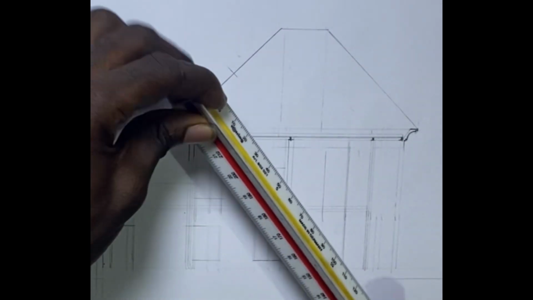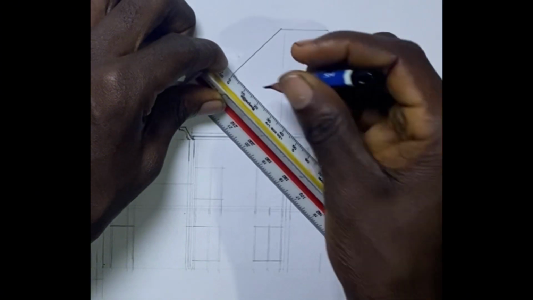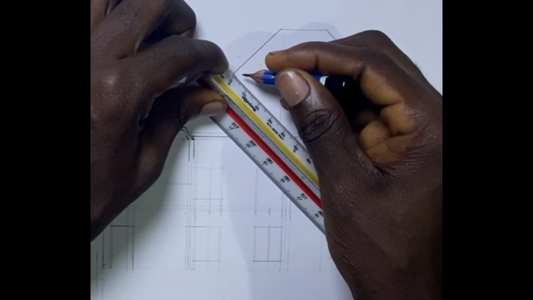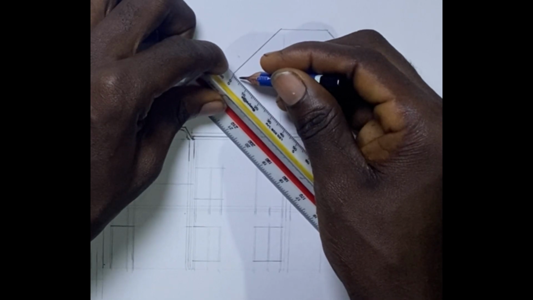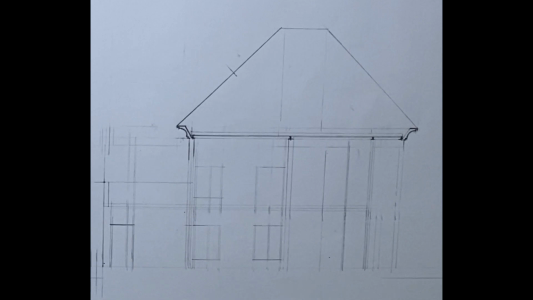Do ensure you are working with scale 1 to 100. Alright, 50 millimeter, and right here we have 150 millimeter.